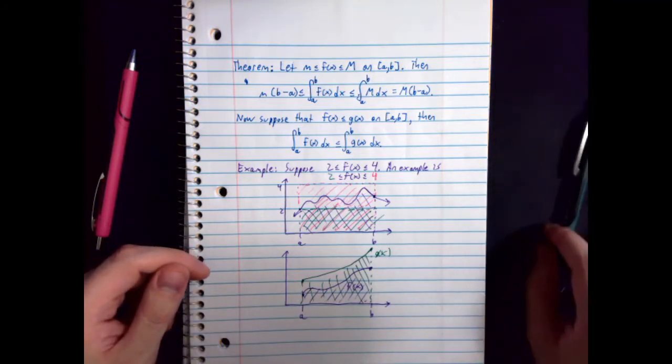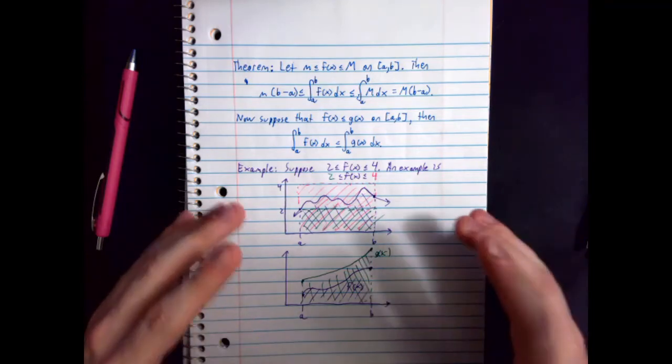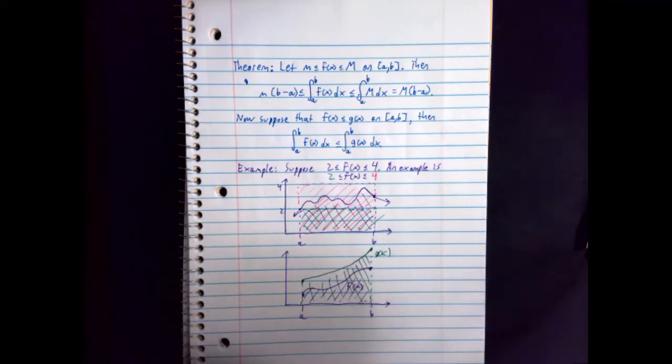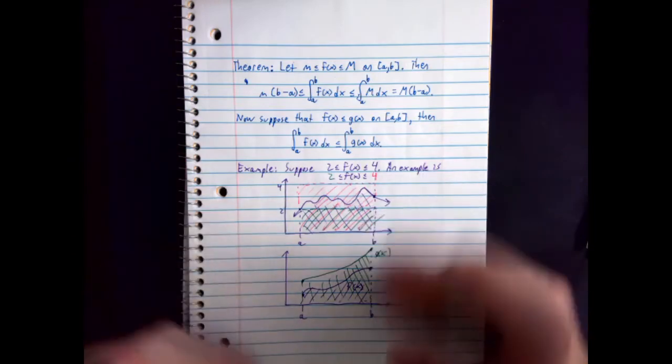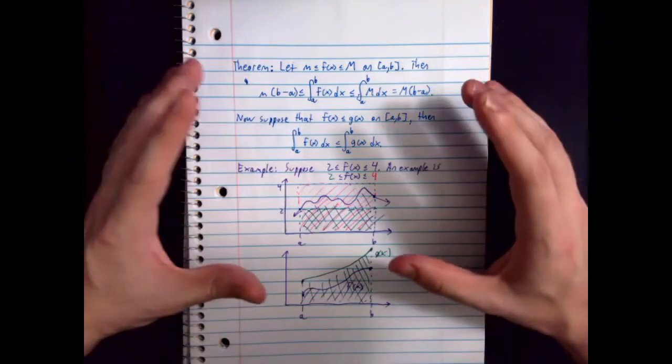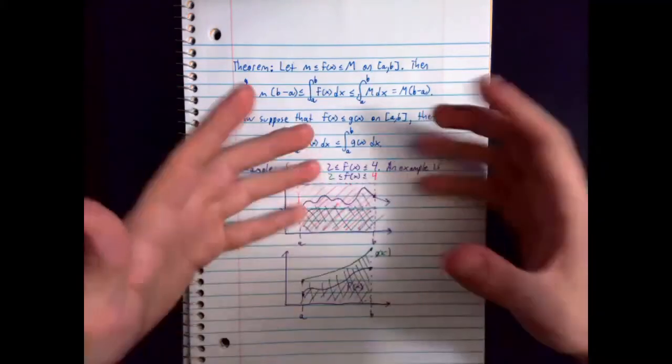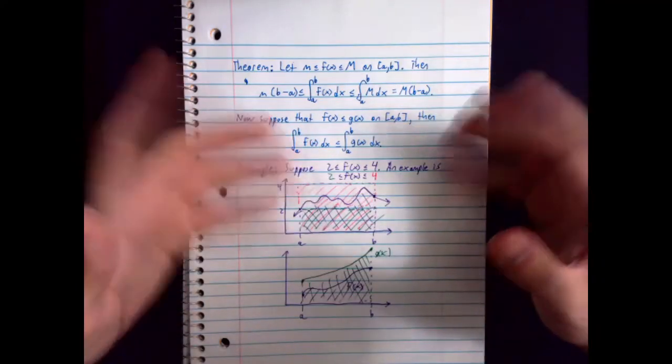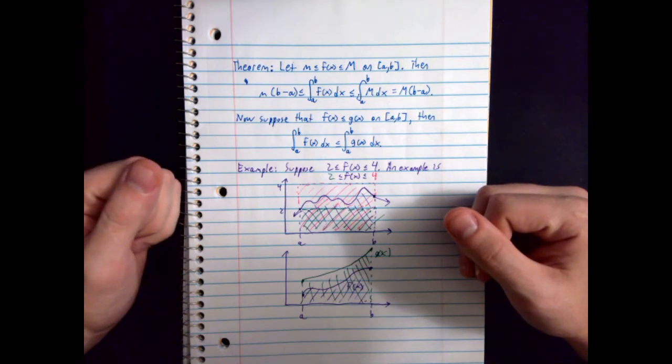Okay, so that's pretty much it for this lecture. I didn't want to get into too many different details. There are a lot of theorems here, but we can apply these to compute integrals and estimate them much more conveniently than trying to compute integrals without them.